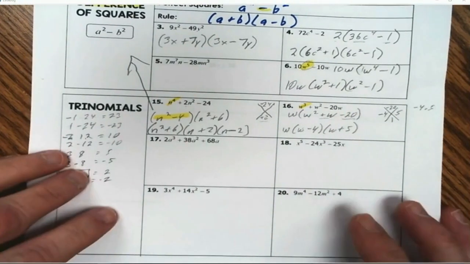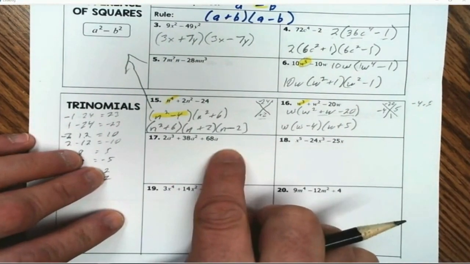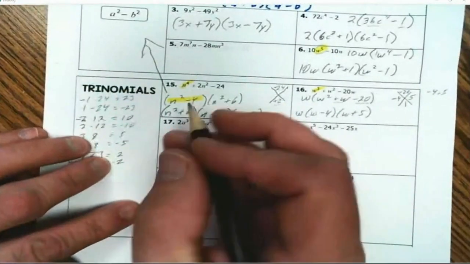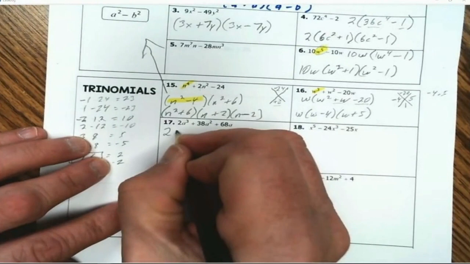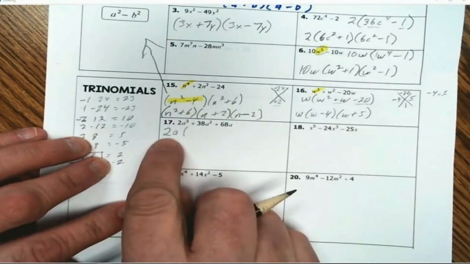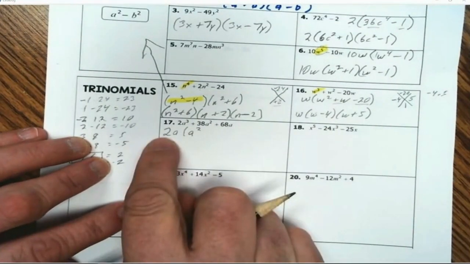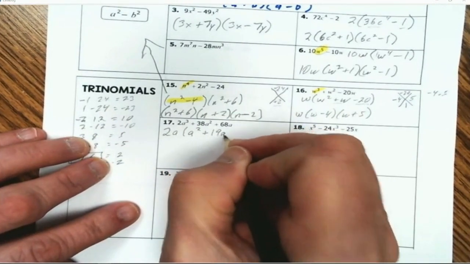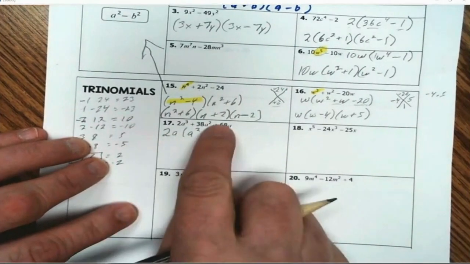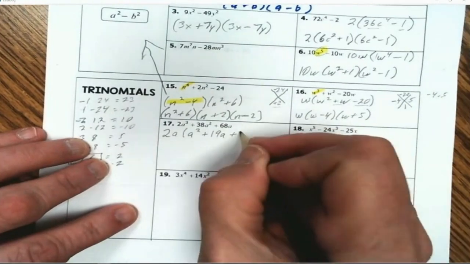All right, let's look at this one. This looks like a mess. But again, rule number 1, we can pull out a 2 and an a. They all have an a. So if we factor 2a out of 2a to the third power, that gives us a squared. If we factor a 2a out of 38a squared, that leaves a 19a. And 68a, the a is going to be factored out to be a 1. 68 divided by 2 is 34.